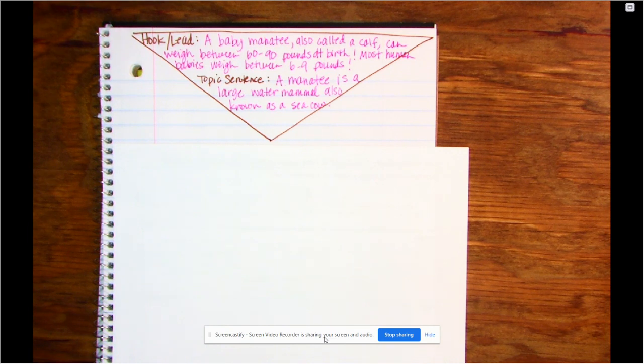So I wrote, a baby manatee, also called a calf, can weigh between 60 and 90 pounds at birth. Most human babies weigh between 6 and 9 pounds. So remember, that's my startling information, right? This fact that I think is going to shock my readers. And then I'm going to follow it up by using a topic sentence, telling my reader what we're kind of going to talk about, right? So a manatee is a large mammal, also known as a sea cow. So I kind of gave a definition there.